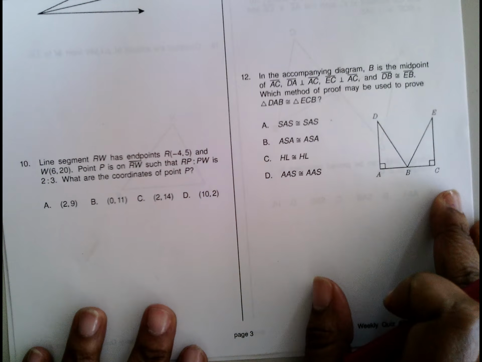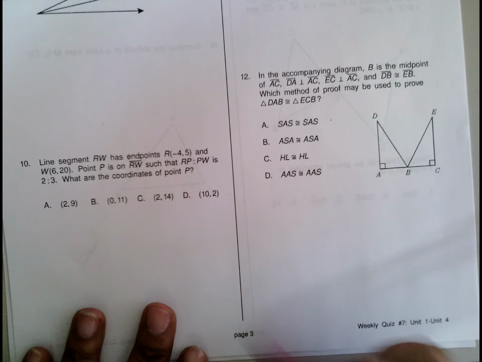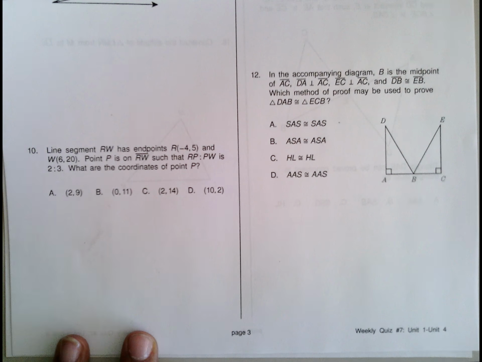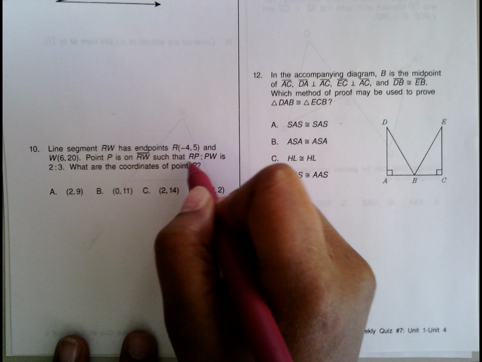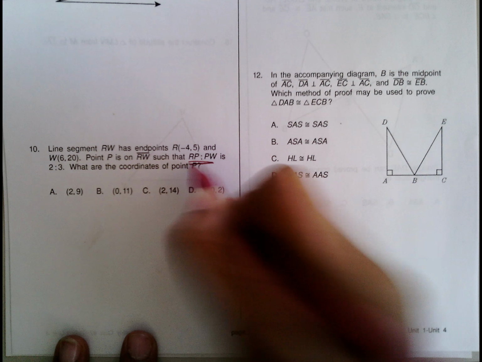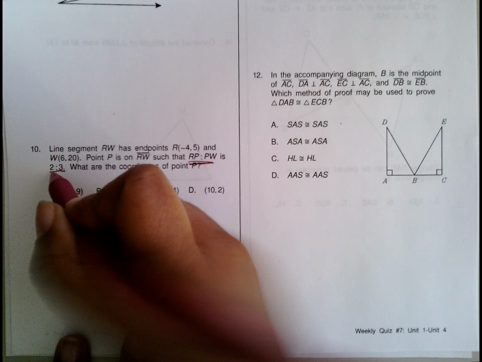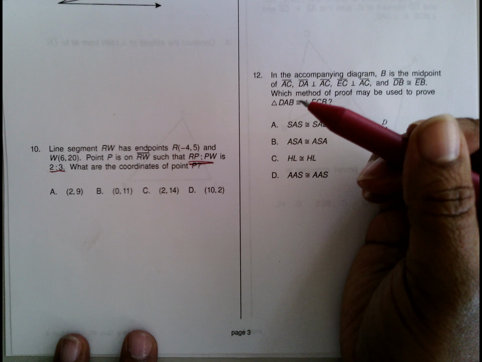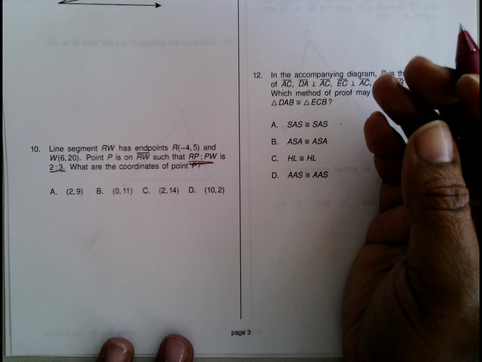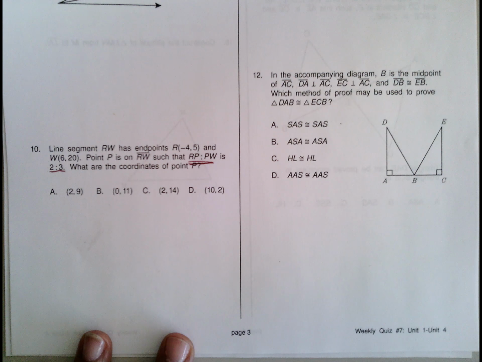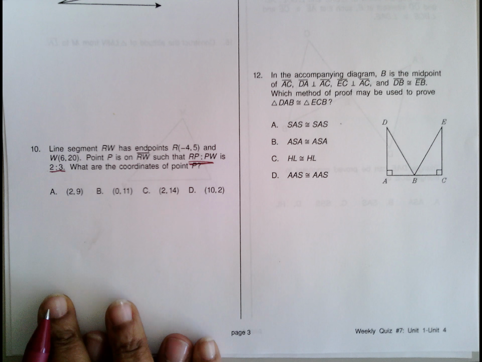Number 10, which again might be different somewhere else. Well, it might be different in a different version of your packet. That's what I mean. Line segment RW has endpoints R(-4, 5) and W(6, 20). Point P is on segment RW such that the ratio of RP to PW is 2 to 3. What are the coordinates of point P? So we've gone over this type of question during Kahoot and several other times. Some people came in to practice doing this kind of question for tutoring.